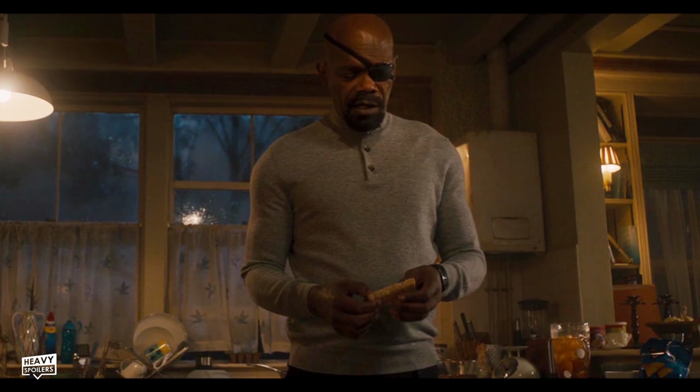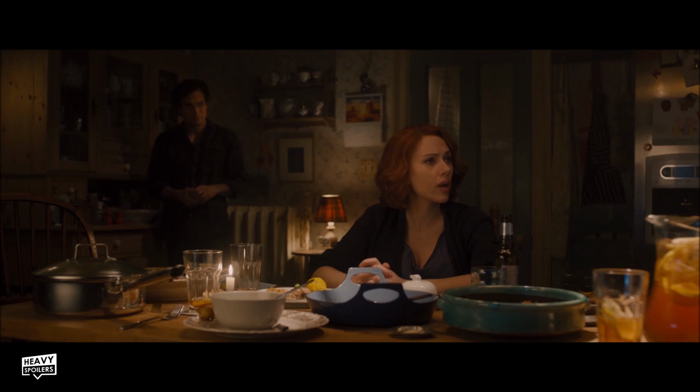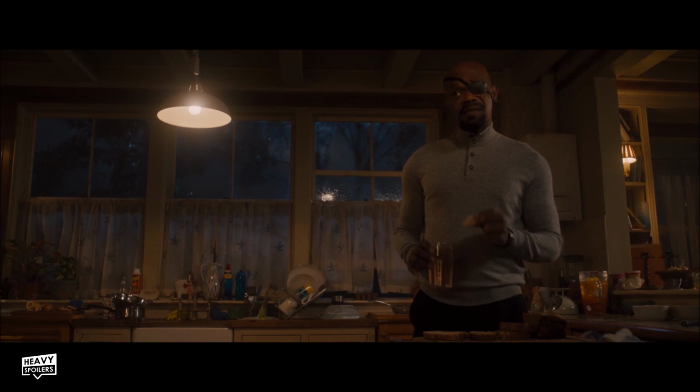In Captain Marvel, we learn that an obscure fact about Fury is that he can't eat toast that's been cut diagonally. In Age of Ultron, we see Fury tucking into a sandwich that just so happens to be cut diagonally. So either he got over his phobia, or this was actually Talos.